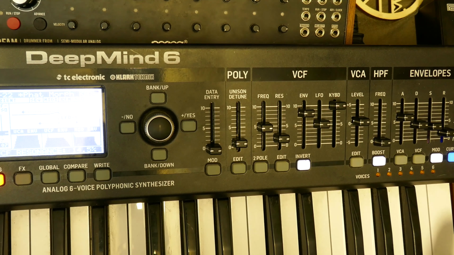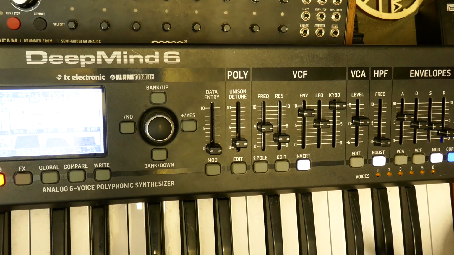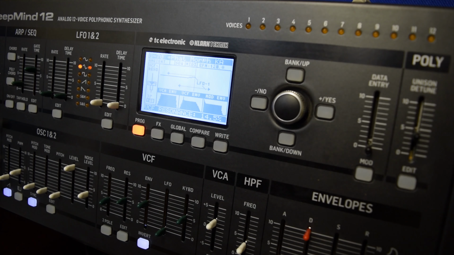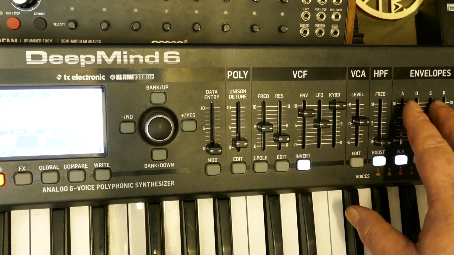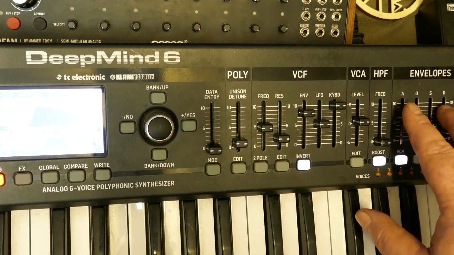With them polychained, the 12 will now mirror any control changes that I make on the 6. So if we take a look at the filter envelopes here, we go to VCA filter on the 6, and then watch the display on the DeepMind 12. I've adjusted the contrast to try to make it as clear as possible.